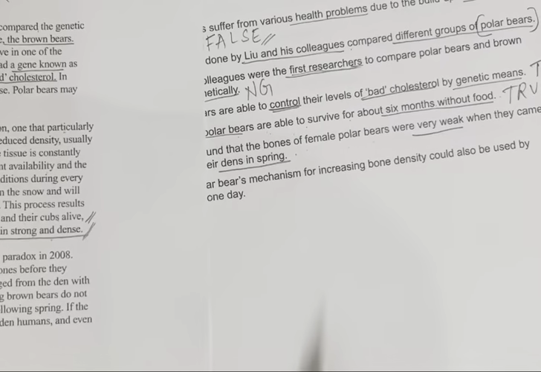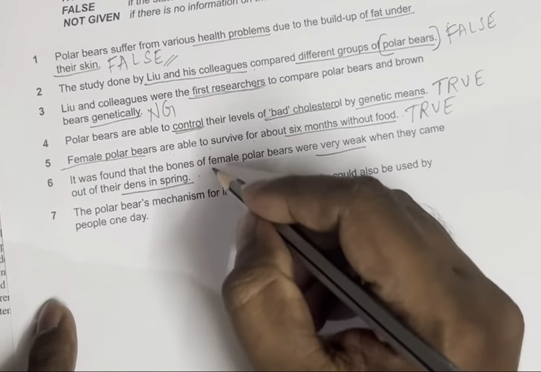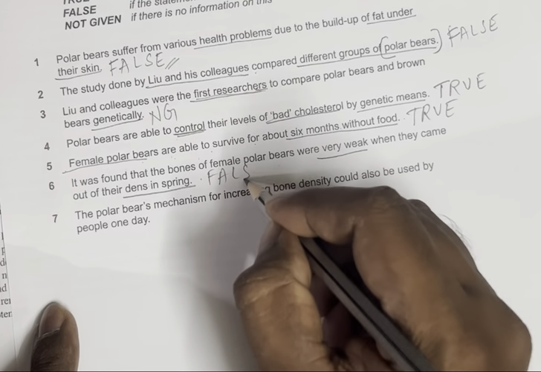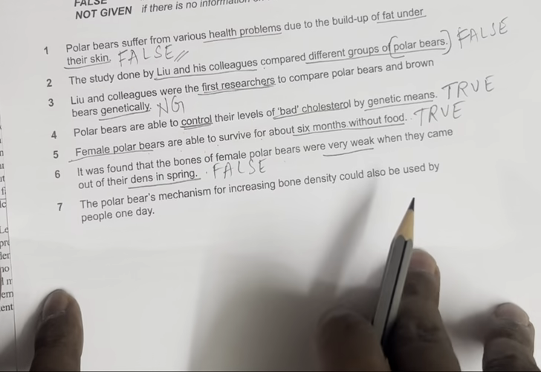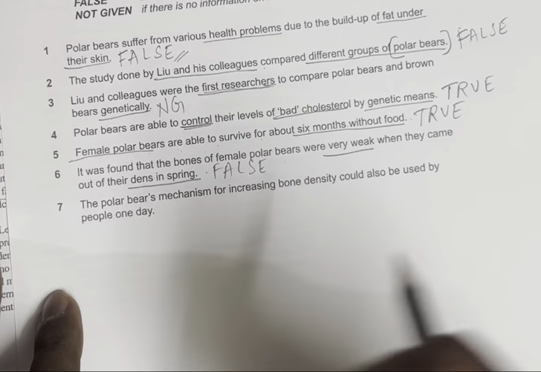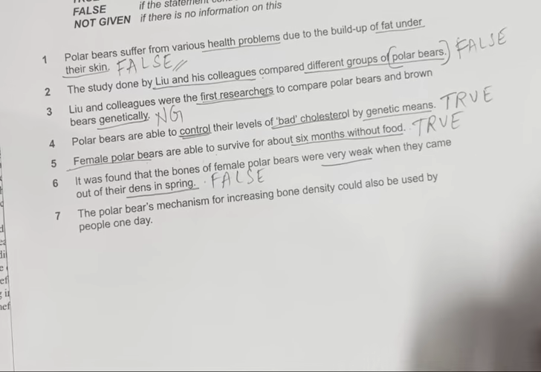It is said that their bones remain strong and dense. It is found that the bones of female are very weak. No, this is clearly contradicting, hence this is false. This is telling the opposite meaning. Even though they stay there for 6 months, the bones of polar bears are very strong and dense. Hence this is opposing. This is false.